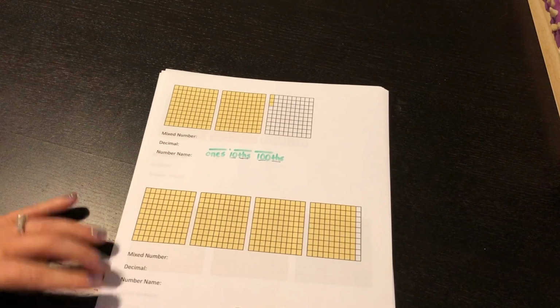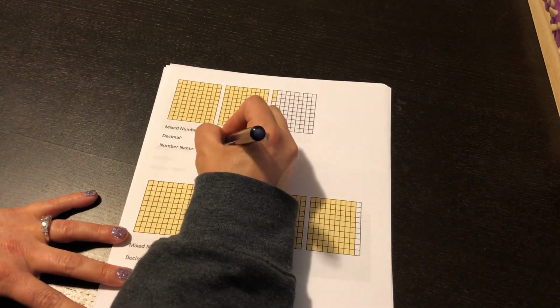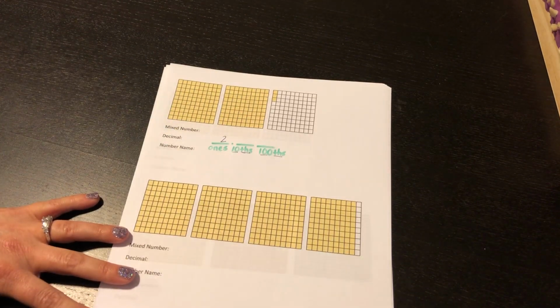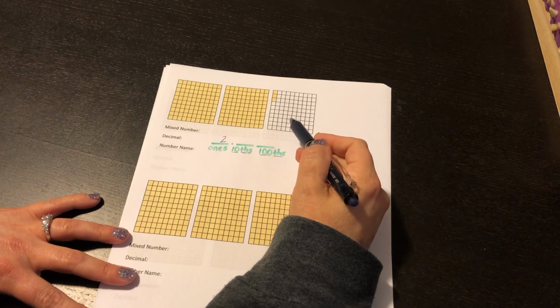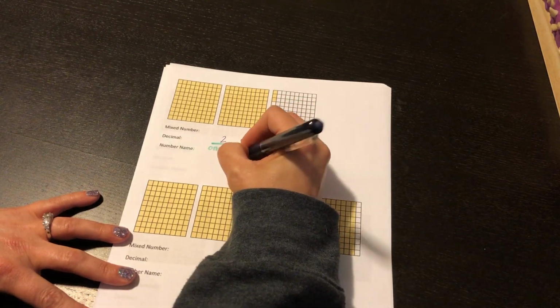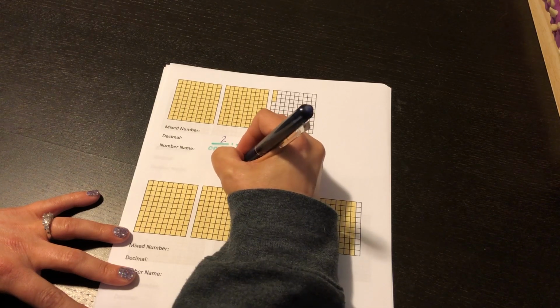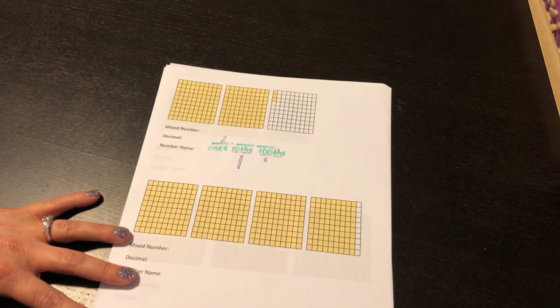All right, so when we look, now I have 1, 2 grids that are shaded all together, 2 wholes. And then over here, I'm missing one of these blocks. If you need to draw pictures to help you, that's always a helpful tool.